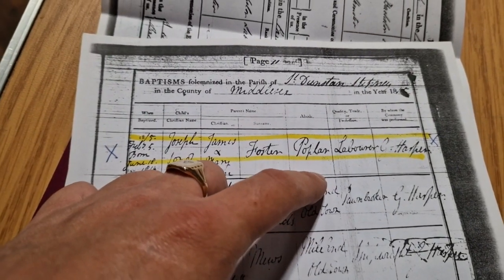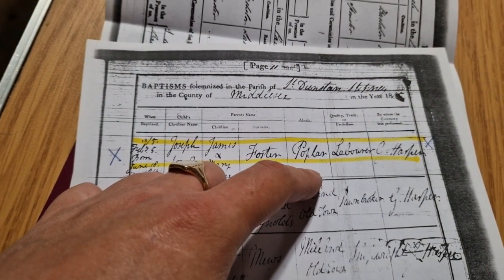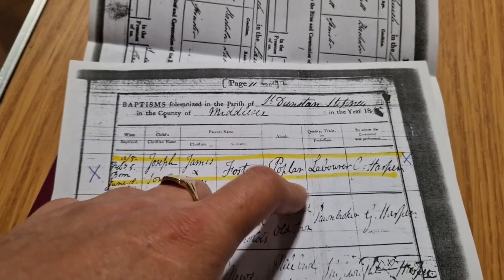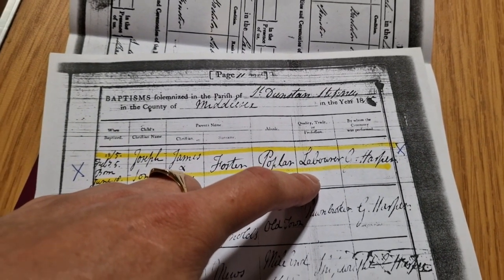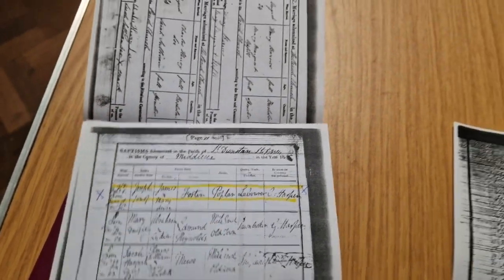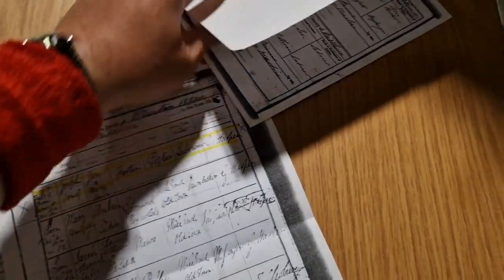They came from Poplar, because by this time Poplar didn't have its own church, not till 1817. The father's occupation was a labourer, so that's an interesting little snippet. And the second one is a marriage entry, but we'll save that till we get to the high altar, the chancel.